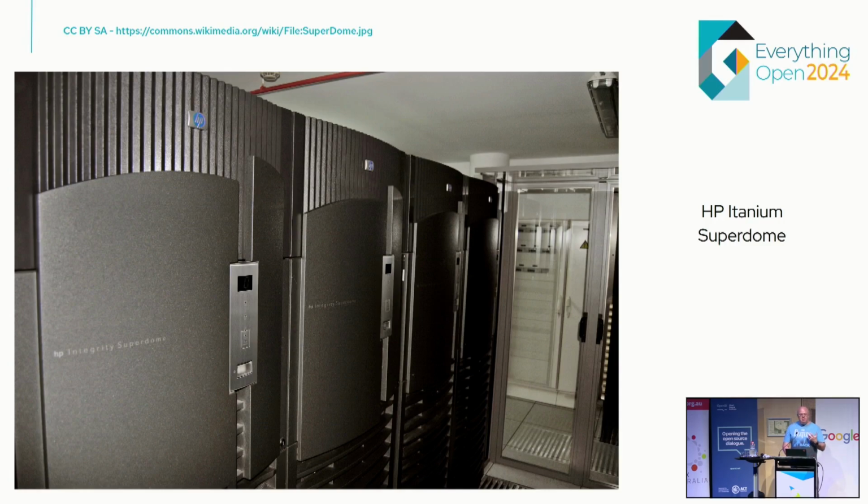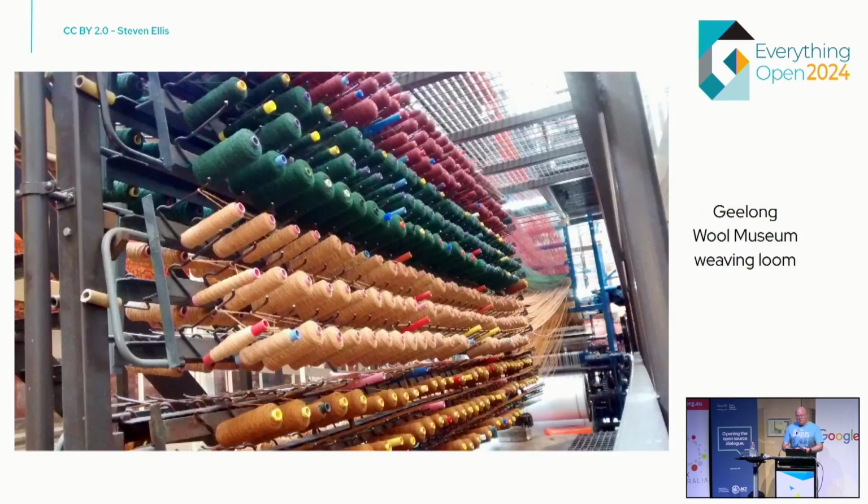But there are other examples of computing that you may not expect, like the wonderful loom at the Wool Museum in Geelong. This is a shot I took when I was lucky to be there for LinuxConf AU in 2016. It runs off punch cards. The input is the wool. The output is the spun rug or blanket or whatever else it's been programmed to do. It's still effectively a giant computer in some form.